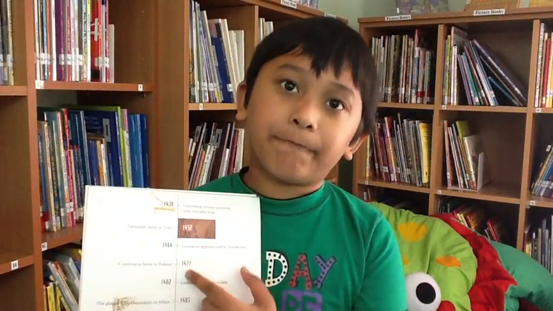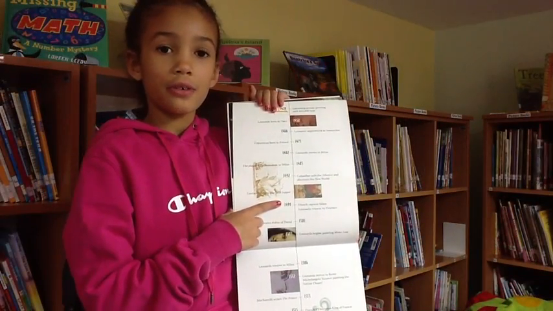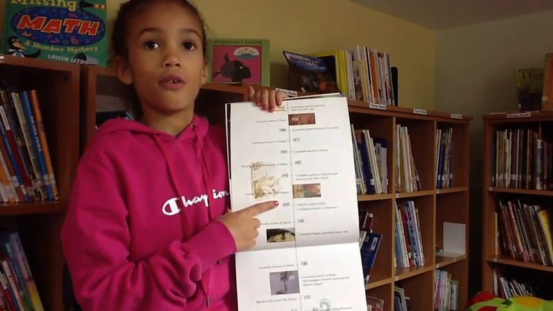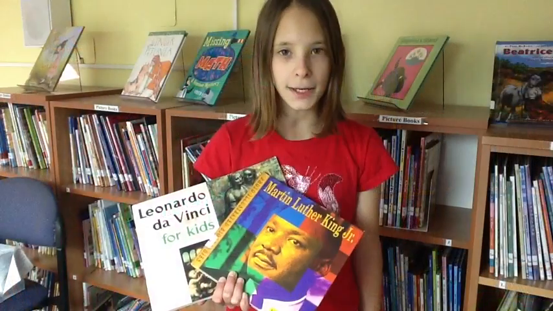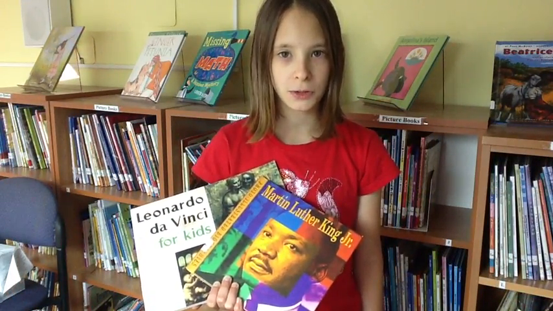Biographies also have timelines about the person's life. The timelines show us dates, and that helps us know when things happen. Each student in our class read a biography and created a diorama to show what they learned.